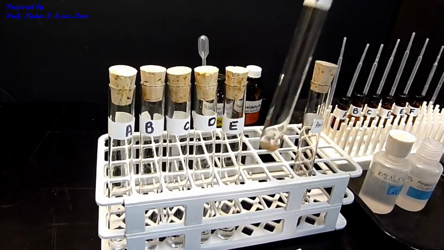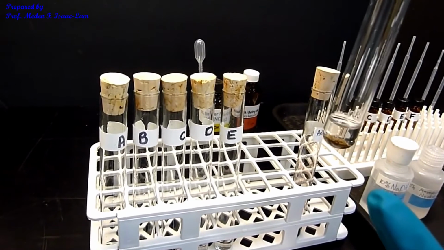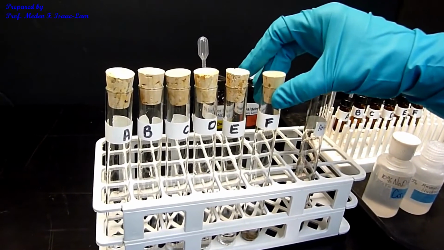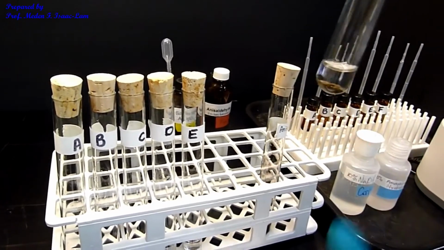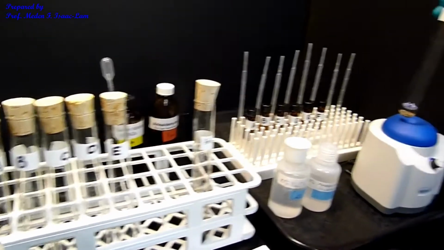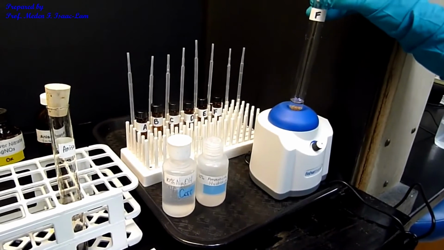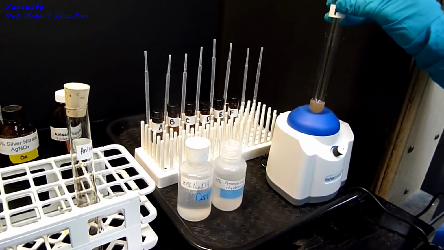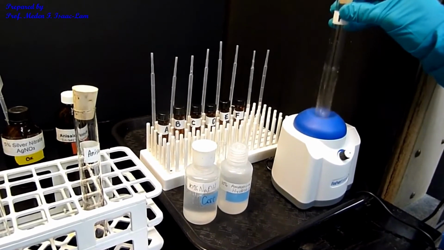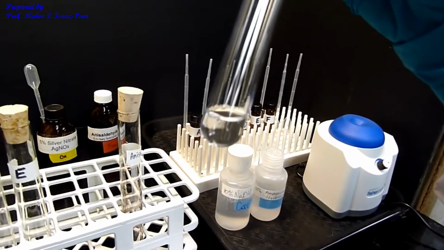This is the solution before I shake it. So the precipitate at the bottom is brown. And then if I shake it, if I vortex it, it will dissolve. So that is now clear.